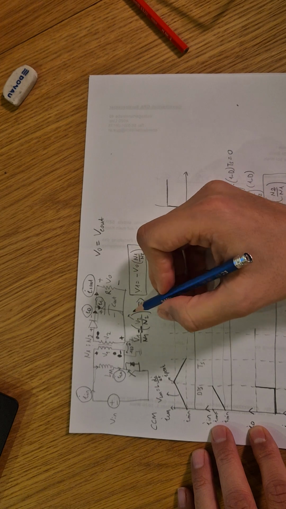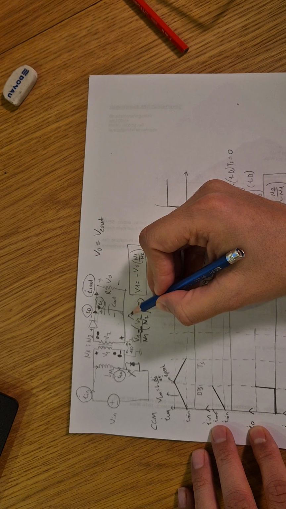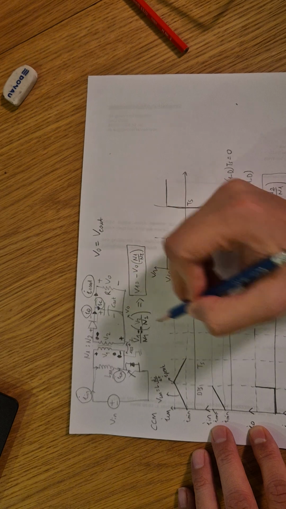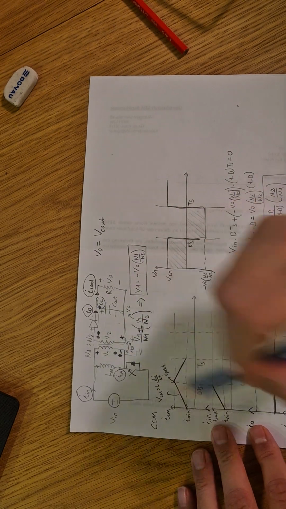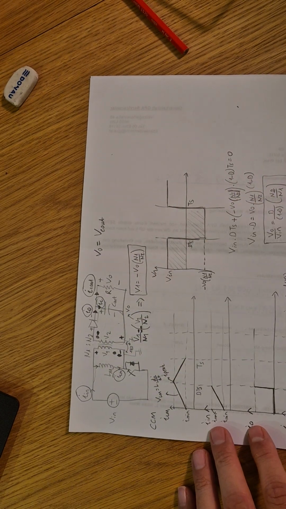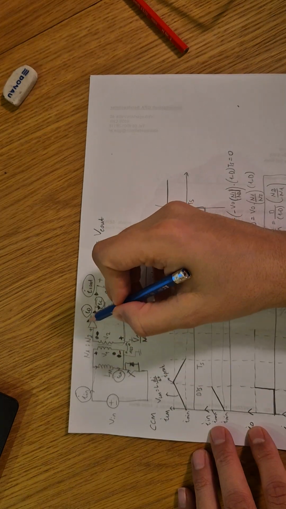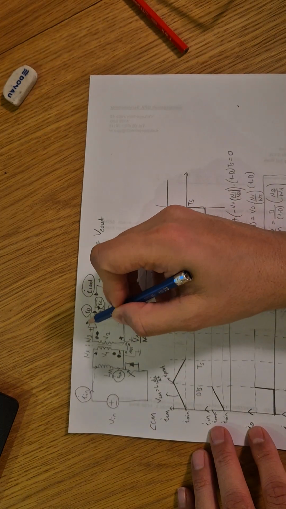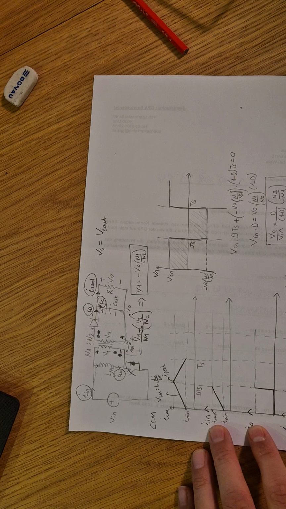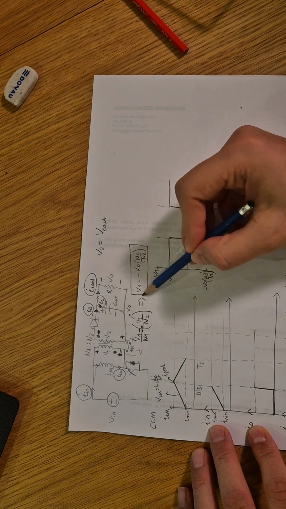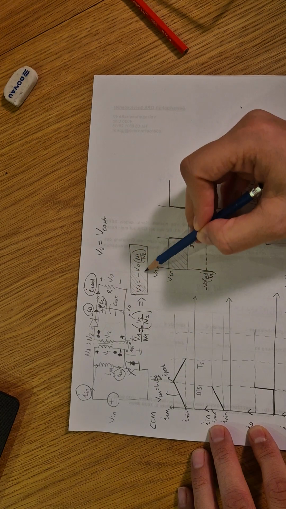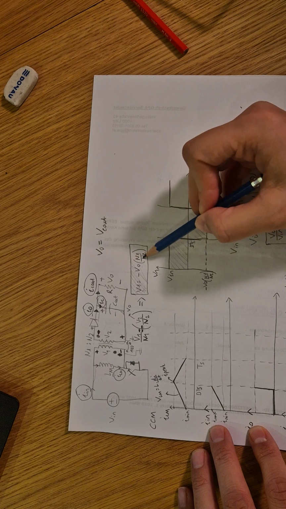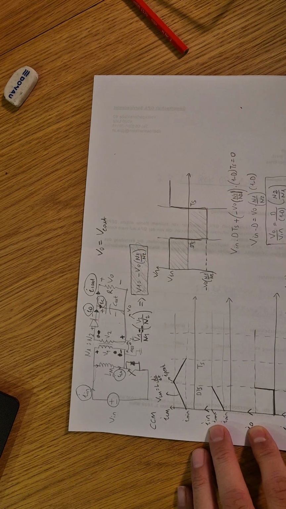I just wrote output voltage instead of V2, because I assume that the diode has no voltage drop. So the primary side voltage is equal to the output voltage times the turns ratio.